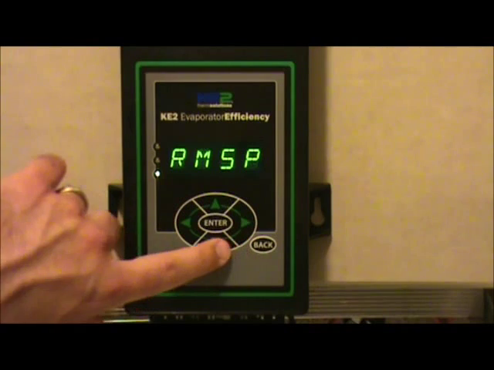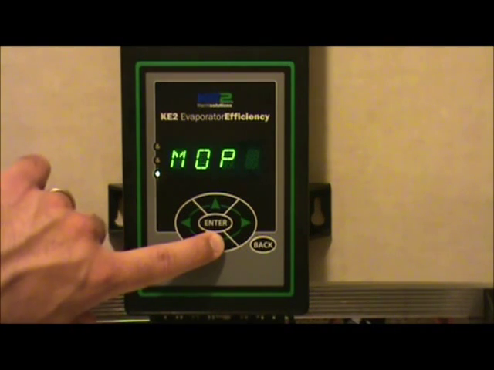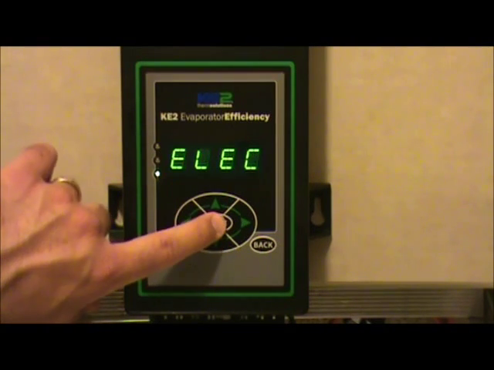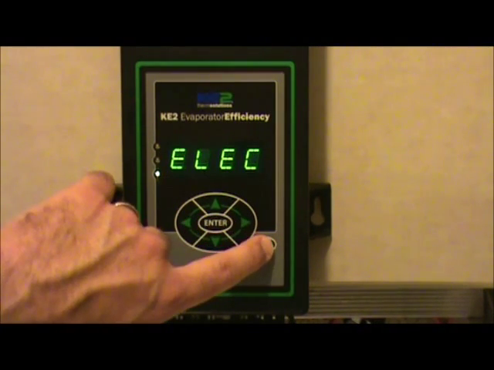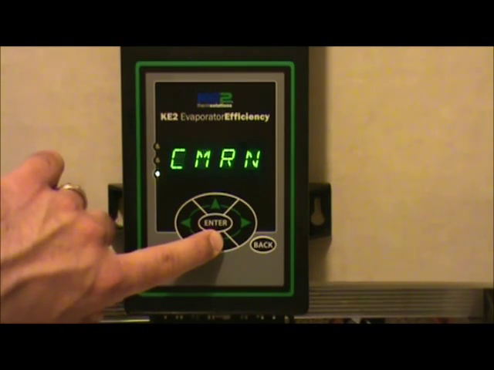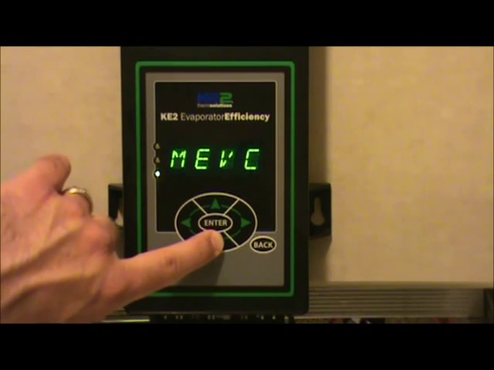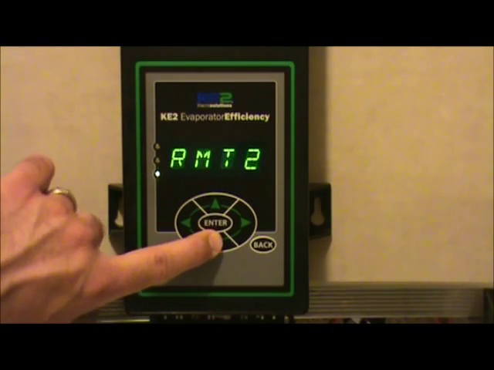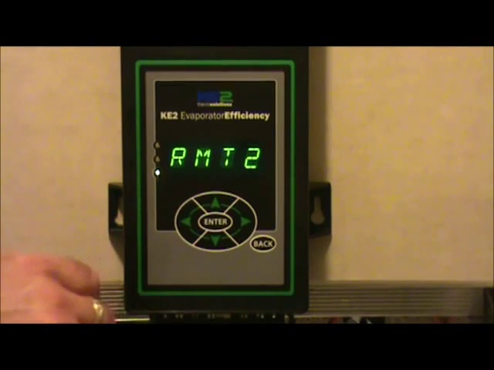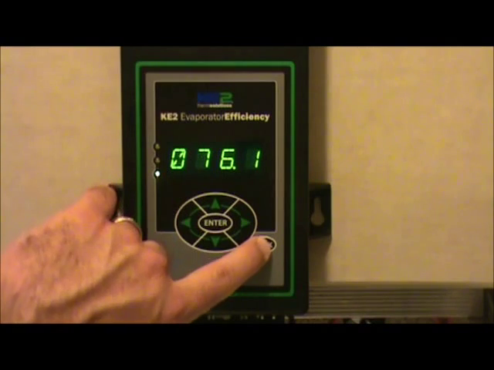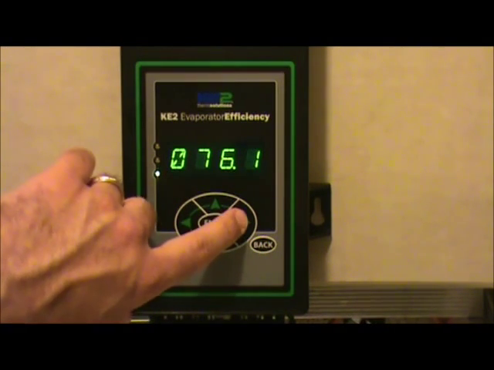I can go back with the back button. I can change other things in this set points page, such as the type of defrost, the mode of defrost, whether it be electric or hot gas or air. I can go through and change nearly all the set points through this column. There are a lot of set points that give you the opportunity to make various different changes to the controller if you need to. Again, pressing the back button will get you back to the room temperature.